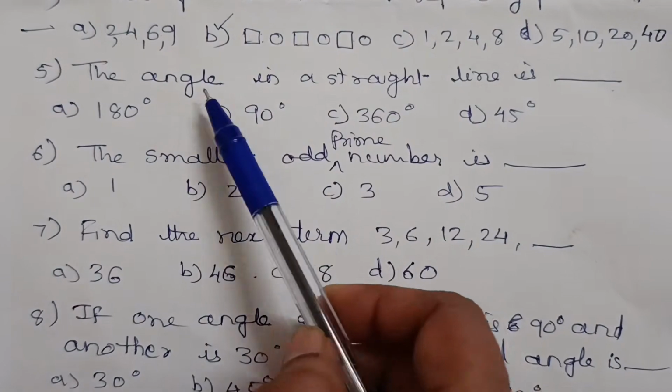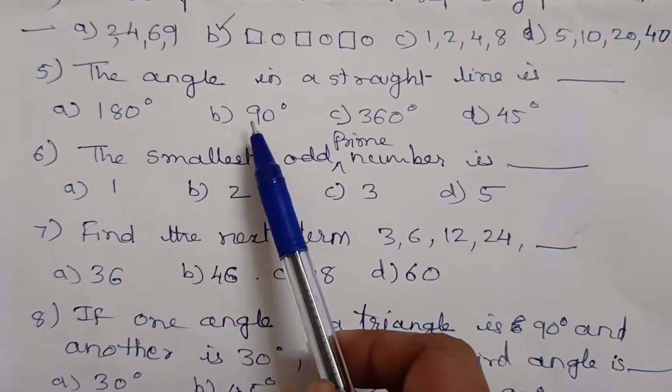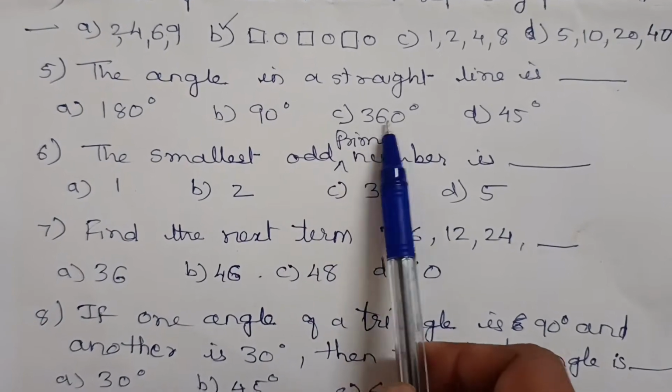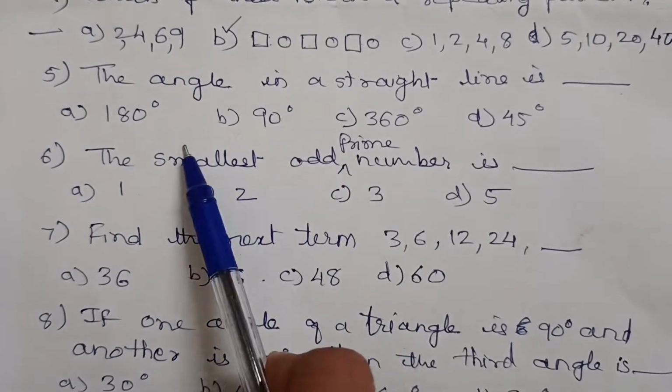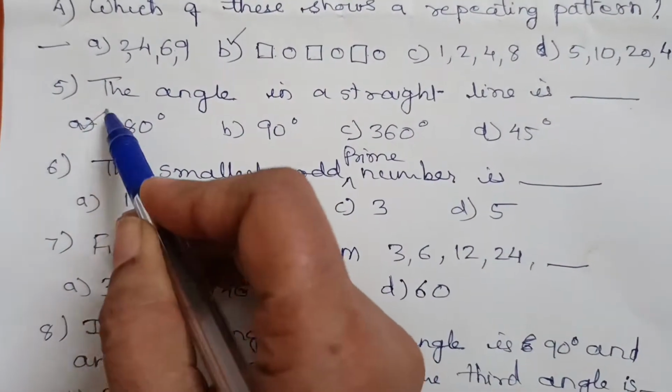Question number 5. The angle in a straight line is dash. A 180 degree, 90 degree, 360 degree and 45 degree. Straight line means it is 180 degree.